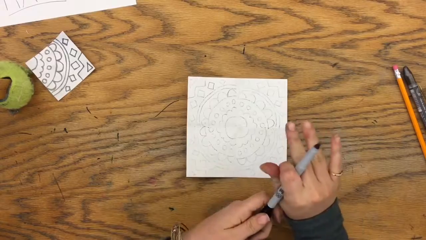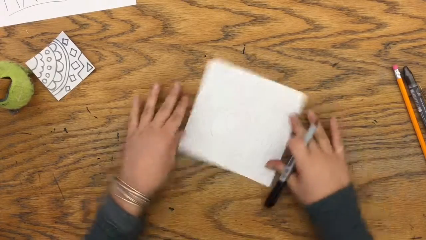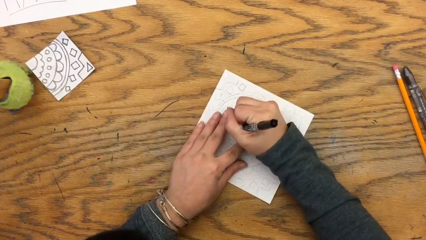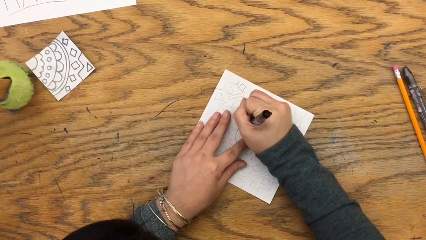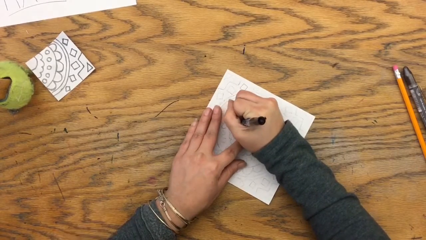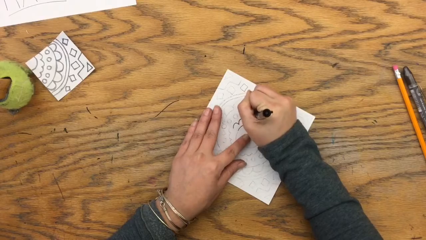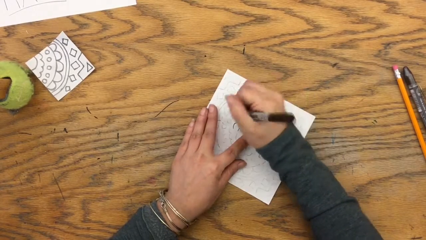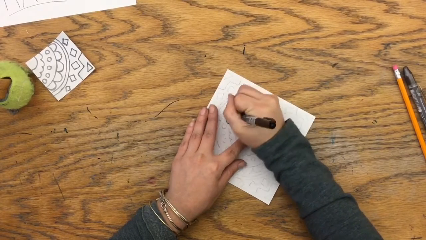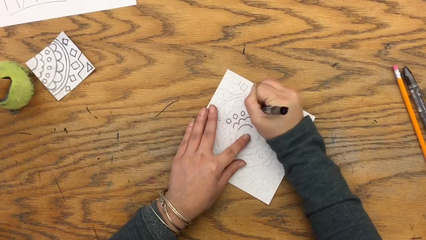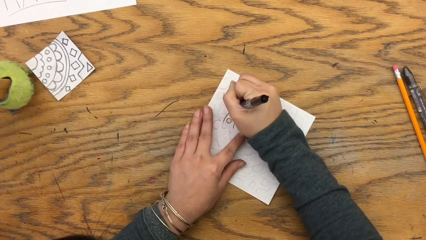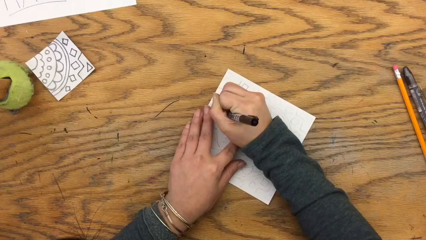The next thing you're going to do is you're going to take a thin Sharpie and you are going to go right over all of the design that you just transferred with your thin Sharpie to really make it stand out. Take your time with this, stay on your original design, and make your radial symmetry look really nice.